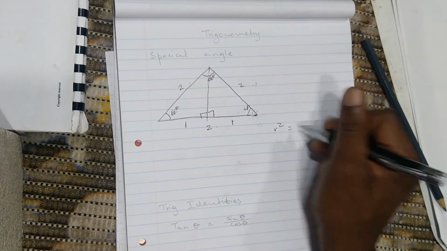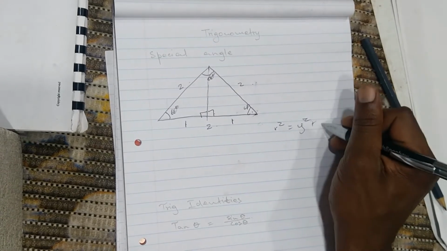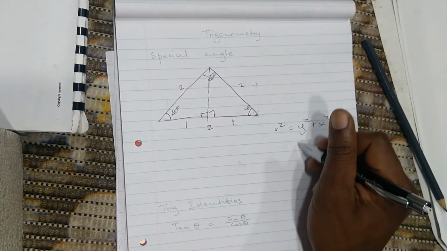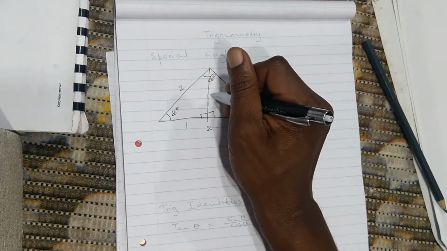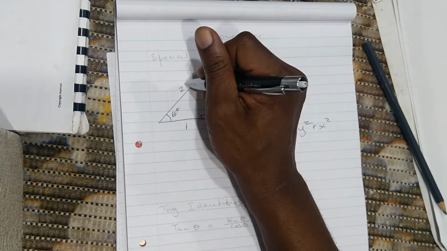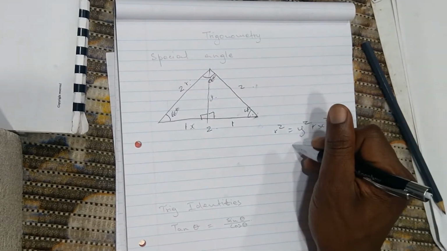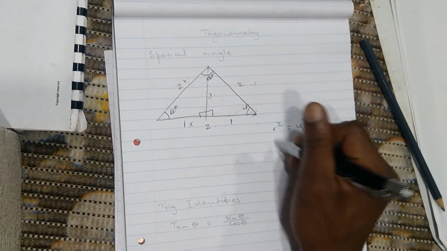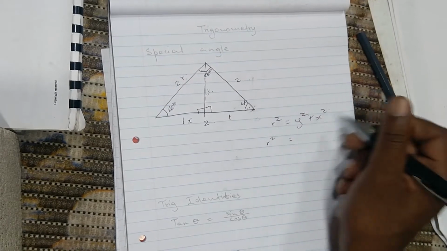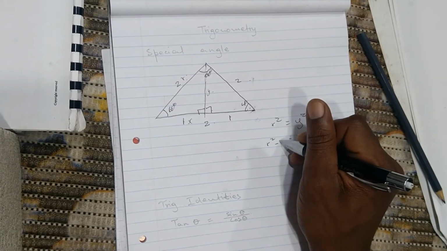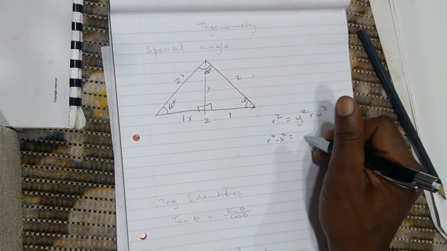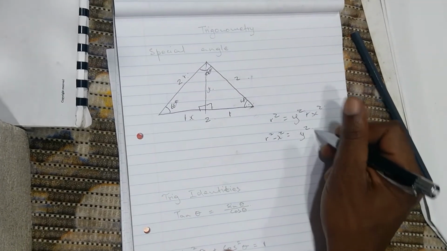So r squared is equal to y squared plus x squared. If we think about this as y, this is r and this is x, then what we want is r squared minus x squared is equal to y squared.